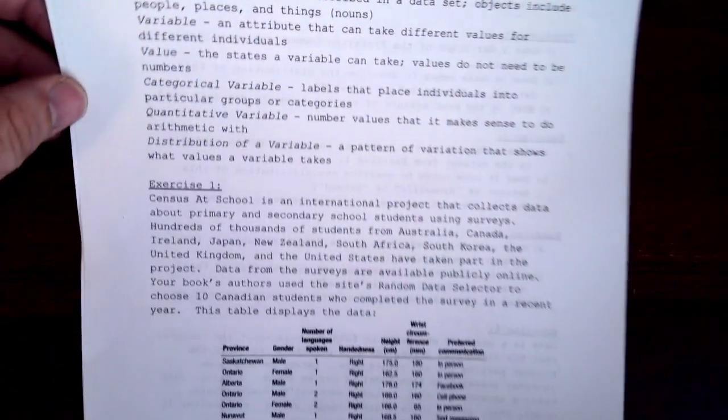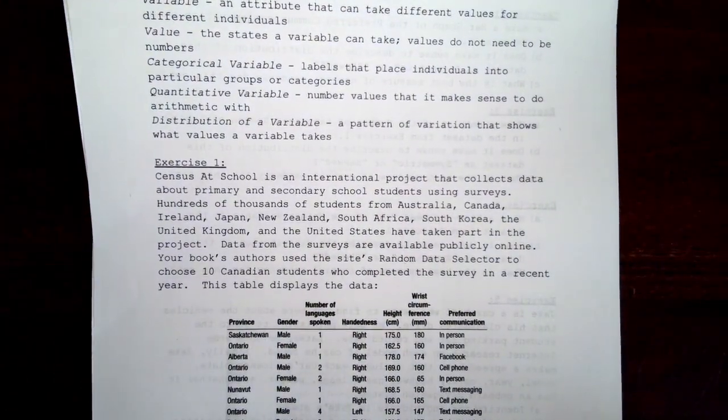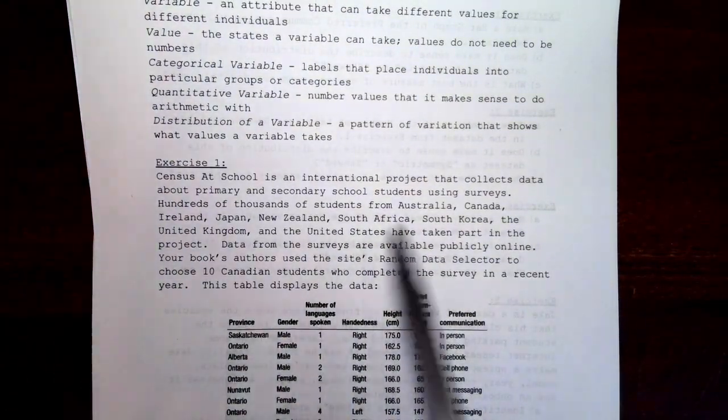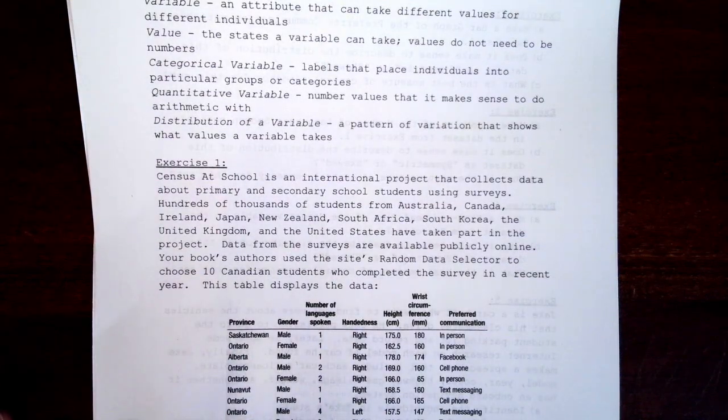So, example 1. The Census at School is an international project that collects data about primary and secondary school students using surveys. Hundreds of thousands of students from Australia, Canada, Ireland, Japan, New Zealand, South Africa, South Korea, the United Kingdom and the United States have all taken part in the project. Data from the surveys are available publicly online.